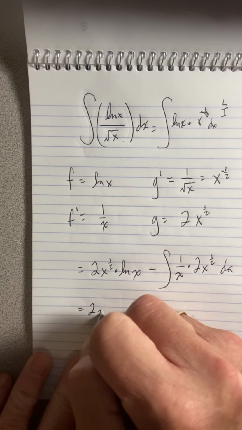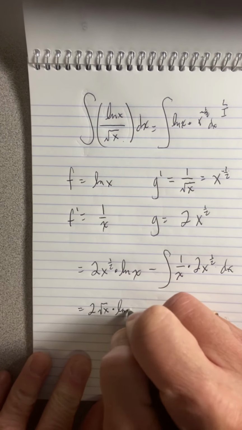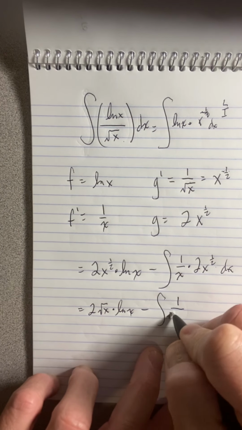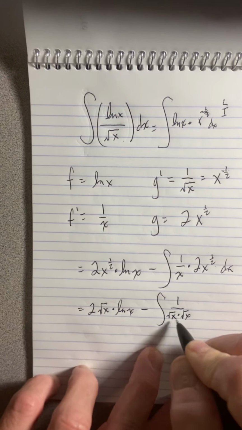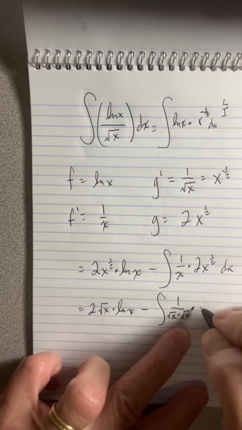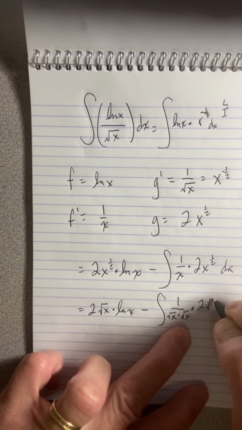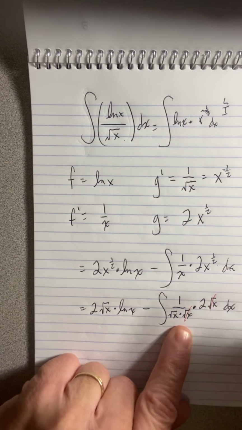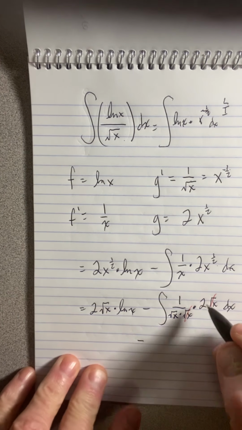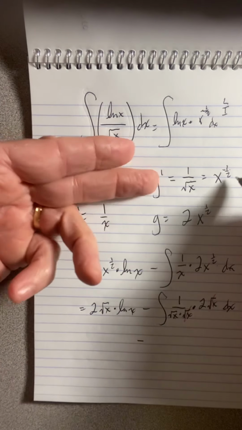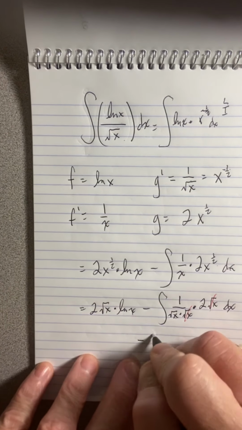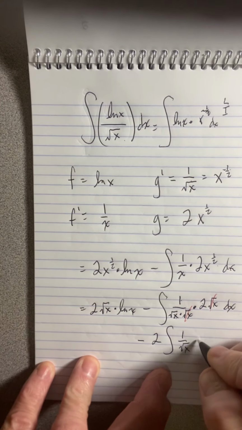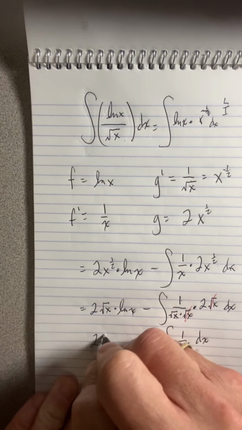I'm going to call this 2 square roots of x times the natural log of x minus, I'm going to rewrite that as 1 over root x times root x, because root x times root x is x. Meanwhile, I have times 2, and x to the 1/2 is root x. And that tells me I have a square root of x here, a square root of x here. I can just reduce. And so guess what? I have 2 over the square root of x. Well, we just had that situation without the 2, so I kick the 2 out. Rewrite this as 1 over the square root of x, dx. So here's what we have so far.